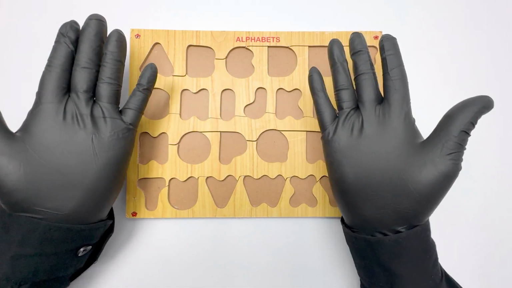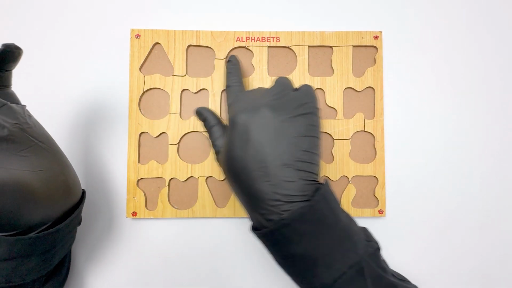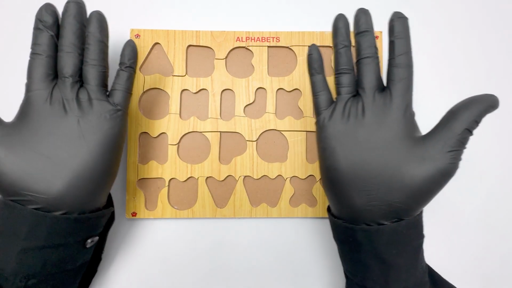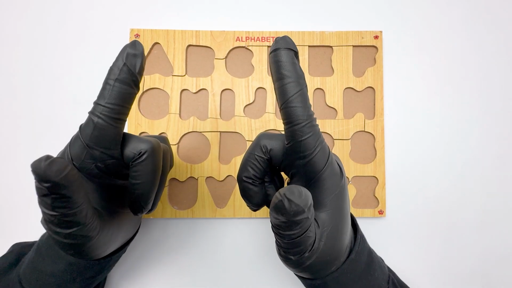Oh my god, where are all the alphabets? They are gone. Let's find them one by one.